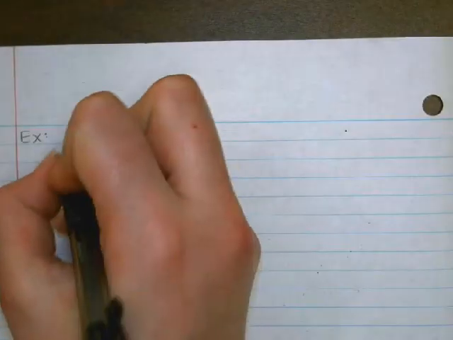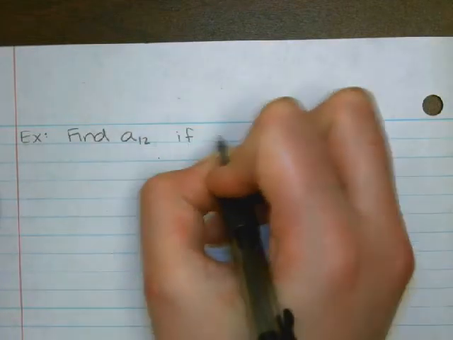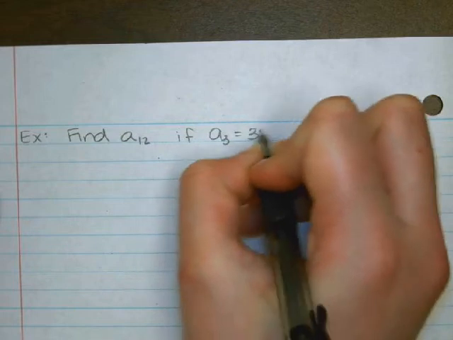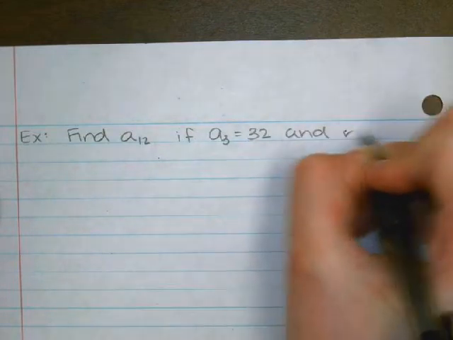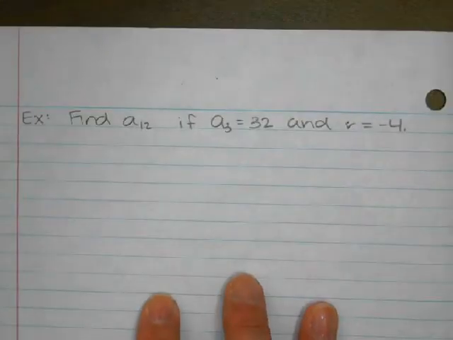Next we're going to find the 12th term if the third term is 32 and r equals -4. Anytime we're working with arithmetic or geometric sequences, we typically want to work with the explicit formula because, like I said before, it can give you specific terms instead of just having to follow the pattern.